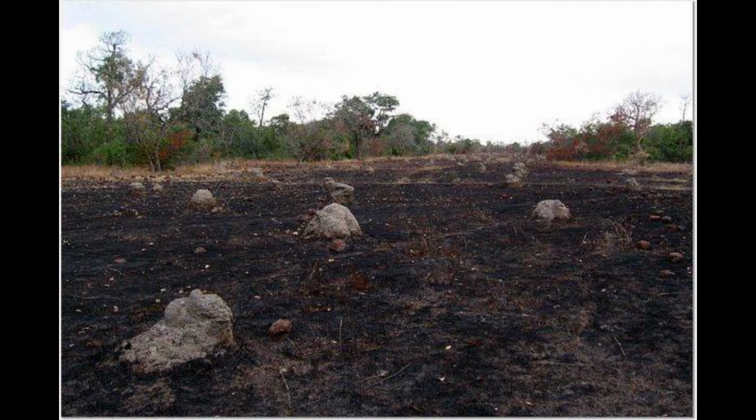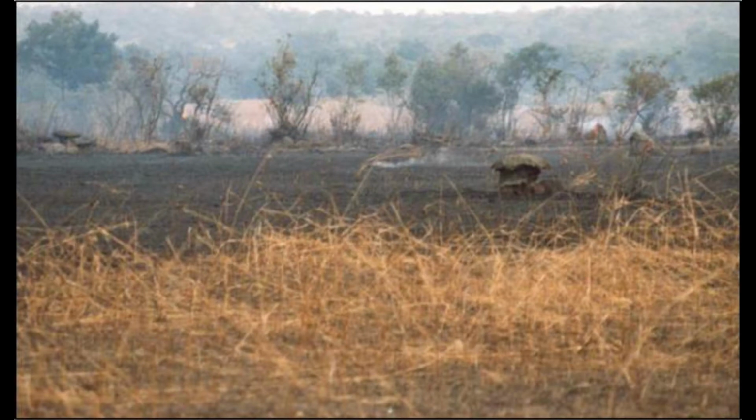In the background, however, you see some green vegetation. You see the shrubs. You see where the fire literally died itself out. Perhaps in the evening when the humidity rose, it died at the edge of this area. And this is an example of how people use fire to modify the landscape. Let's go to the next one.